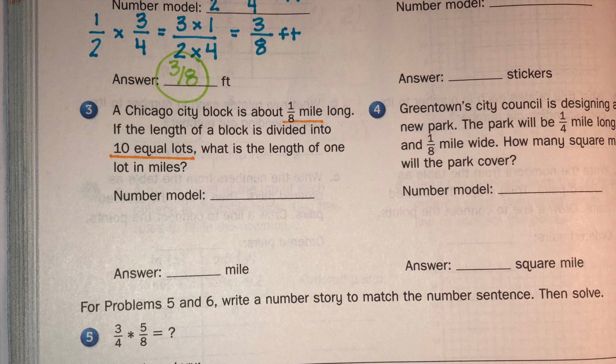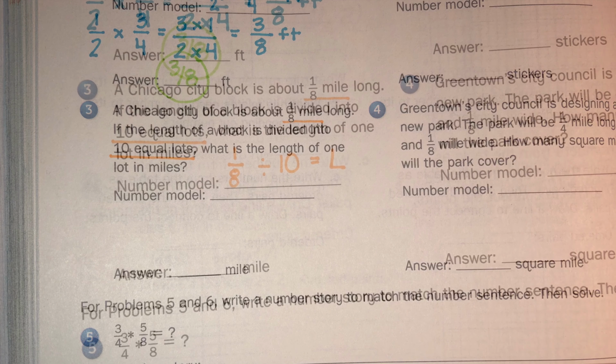So now we're going to look at number 3. A Chicago city block is 1/8 mile long. If the length of a block is divided into 10 equal lots, what is the length of one lot in miles? So you can see that I underlined the units that we have, and since it said divided, we know we're going to be dividing.